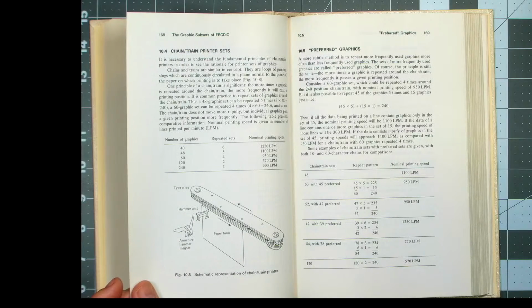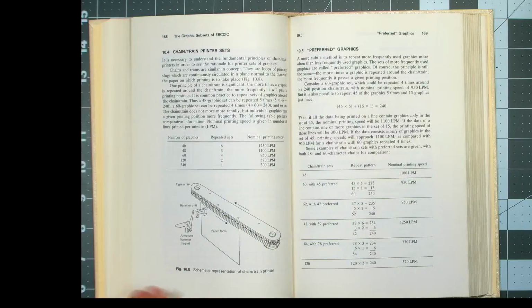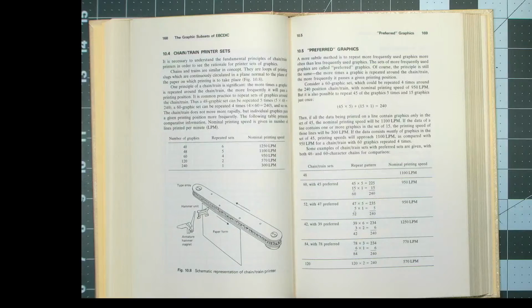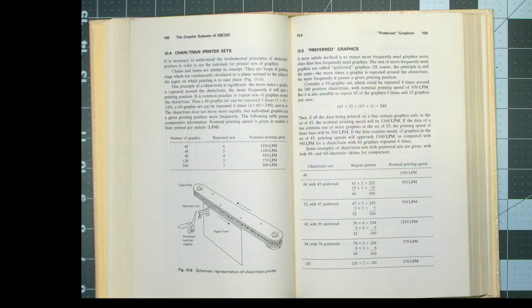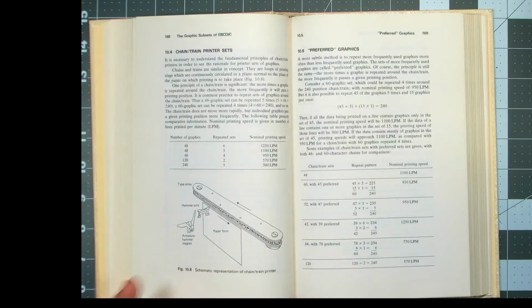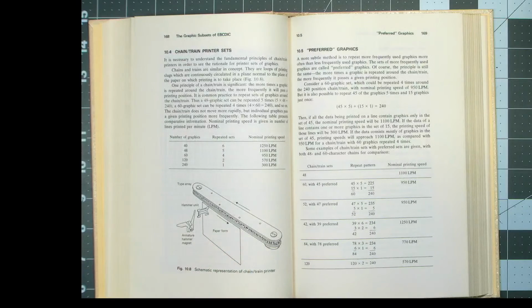Now we talk about chain printers. The size of a chain. So a chain printer might have the character set 5 times on it. It doesn't have to spin all the way around, or, well, it doesn't quite make sense. However, somehow they have a big mechanism with letters multiple times.